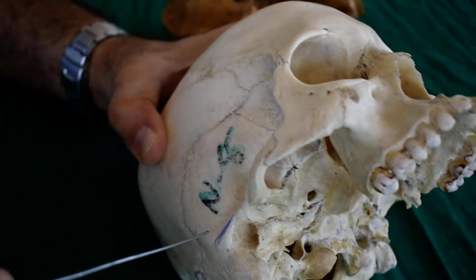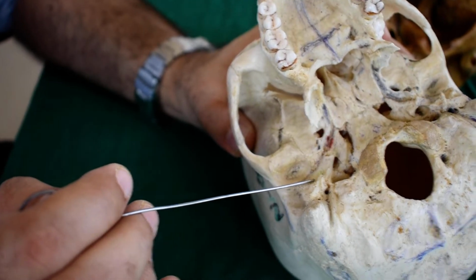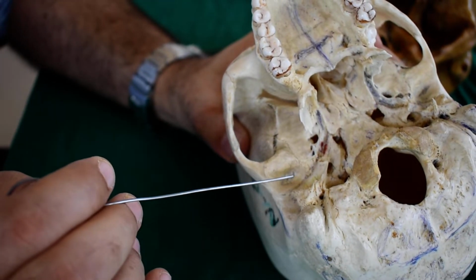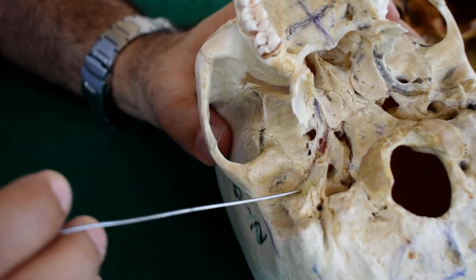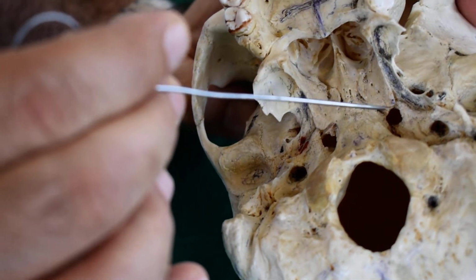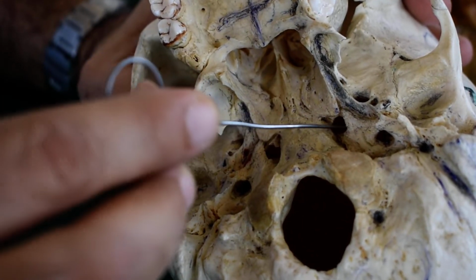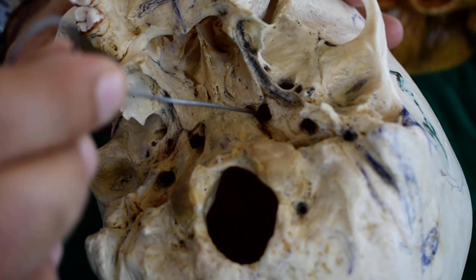And now, once again, I'll invert and show it to you. Squamotympanic fissure, then petrous portion will come in between, giving petrosquamous and petrotympanic. Now we pass on to foramen lacerum. This is foramen lacerum. On this side, this is foramen lacerum.